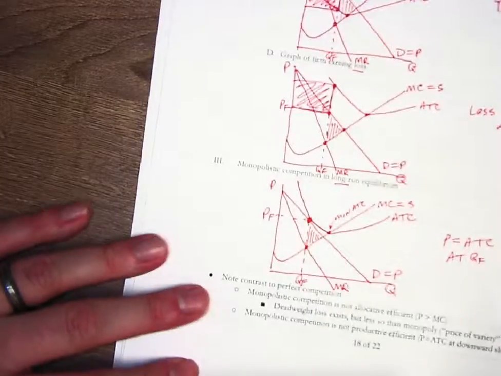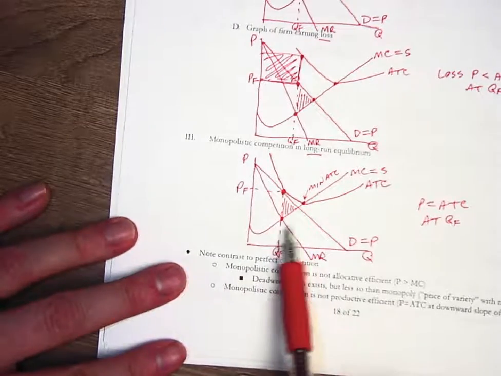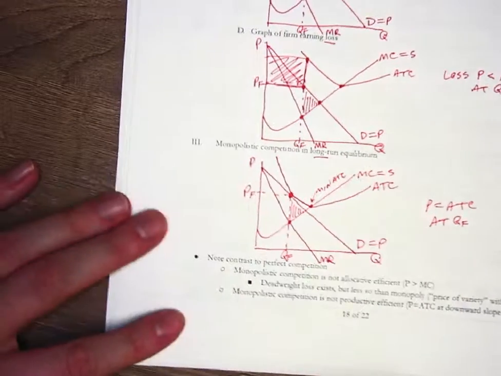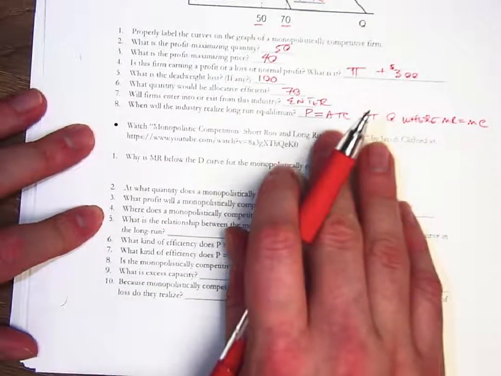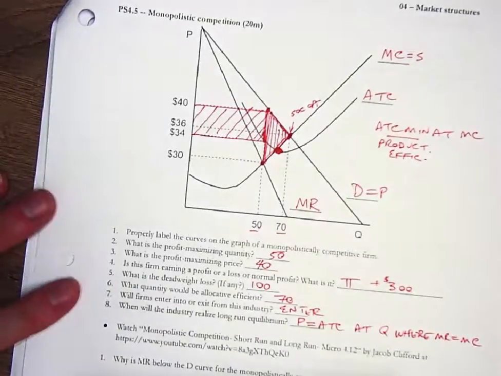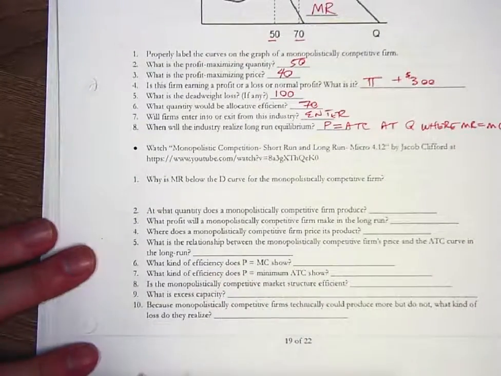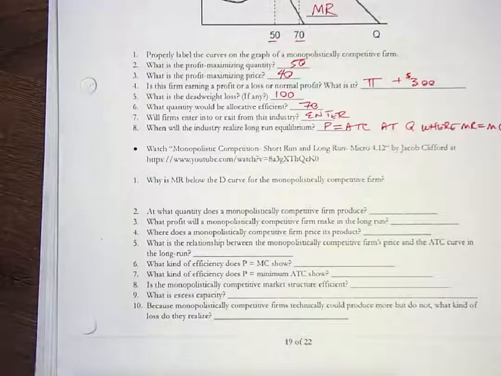And so if you took good notes last time, we know that this is what it looks like in the long-run equilibrium. That's on the previous page. And that would occur at that P equals ATC. So hopefully this helps you with monopolistic competition. Again, I encourage you to do the second set of practice problems here as well, and I'll see you next time. Bye-bye.